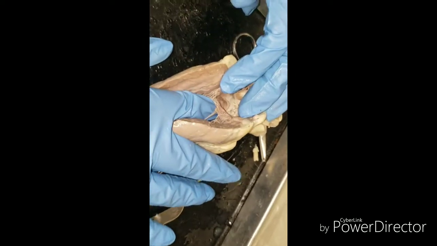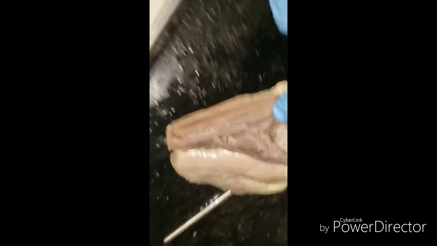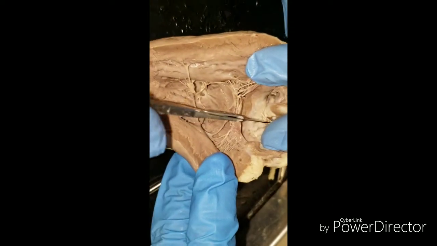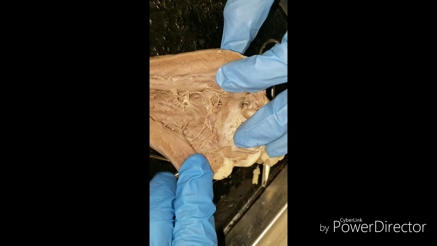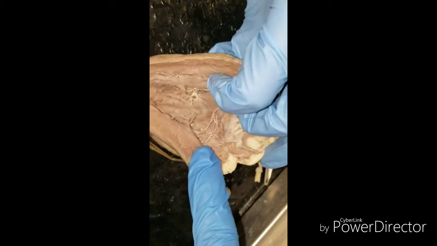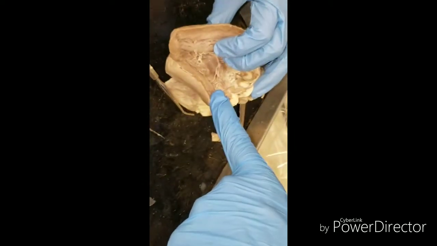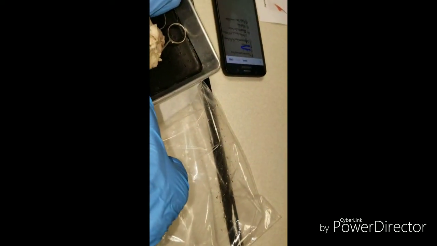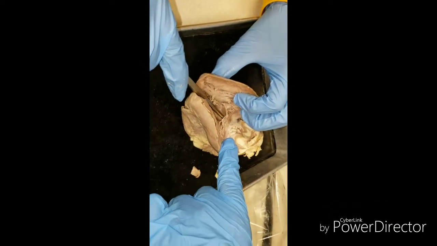Okay, so it's weird because where is the valve? Let me cut this tendon. Oh, you cut the tendon off. You already got a picture of it. Wait, no, don't take a picture of that because that's not the valve. Lift it up. Oh, here goes the valve.